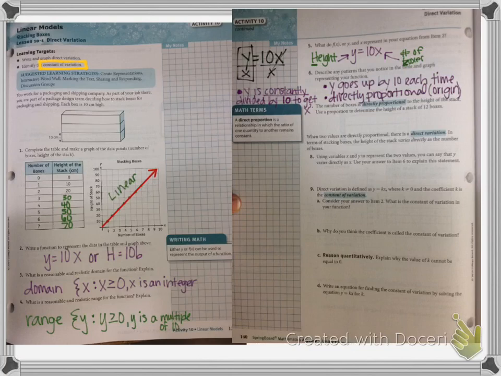I was thinking, if you know 1 box, do we know 1 box? What's 1 box? Let's go back. 1 box was 10. So when you do cross products, you should get 120 equals x. So what does that mean?